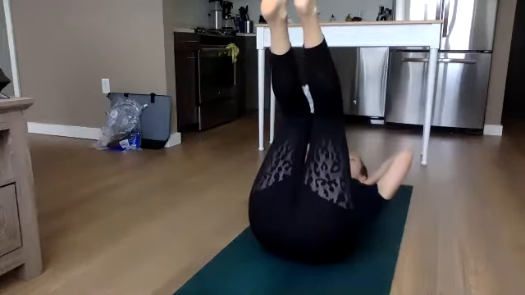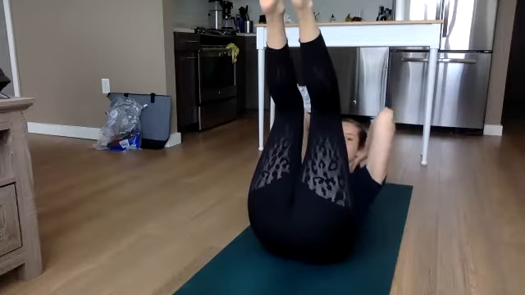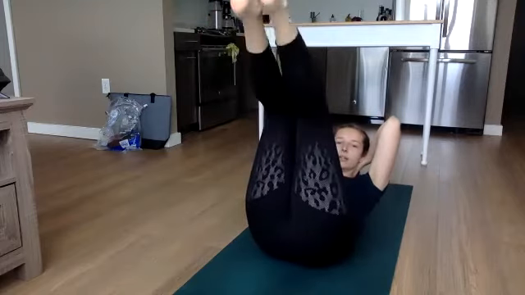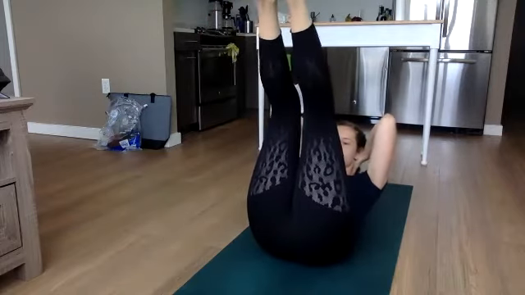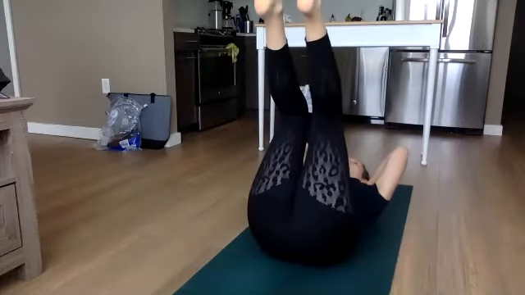And exhale. Good. Inhale. Exhale and lift. The shoulder blades are lifting you up. If it feels better to have the knees 90, you can do that as well. Good. And lower. All right, we're going to add on this time.